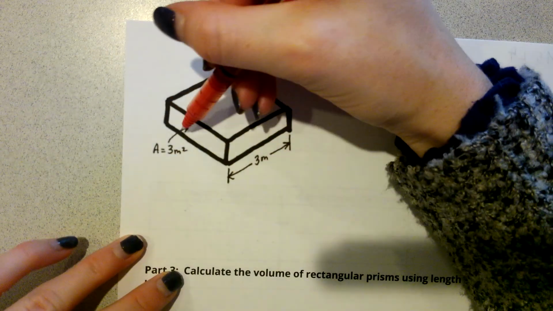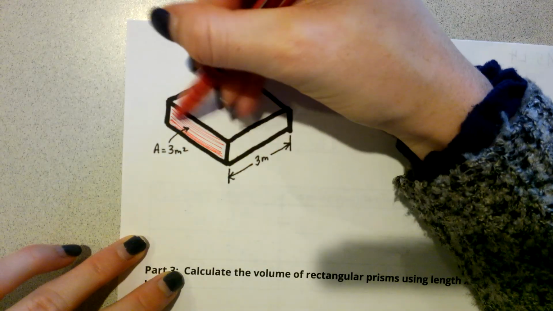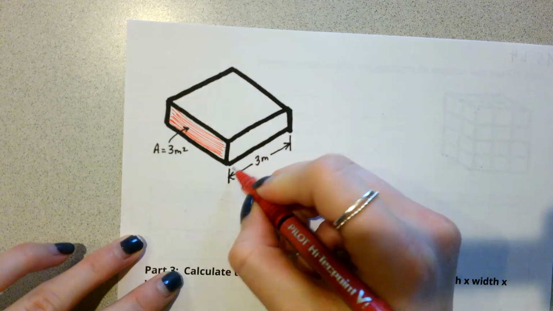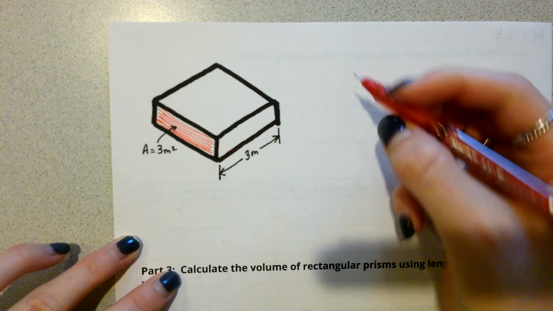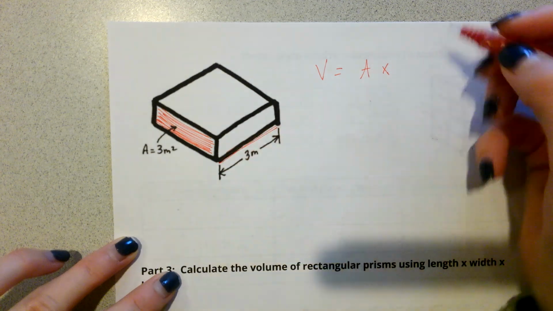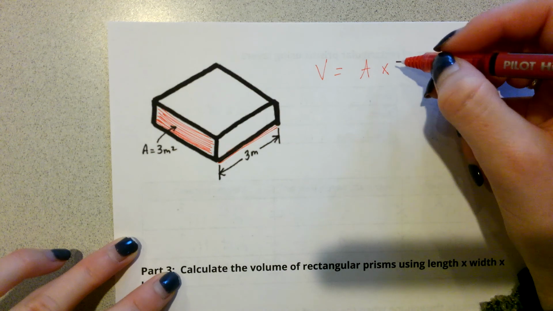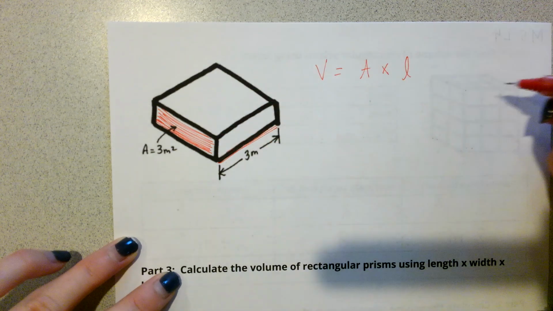Let's try one more. On the back, now they're giving us the area of this side panel. That's okay, we still have an area of one face and it tells me how many layers I have of that. So I can still say that my volume is the same as area times how many layers I have. In this case, it's going to be my length.